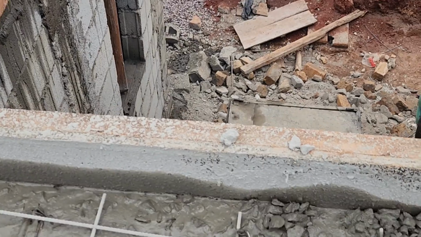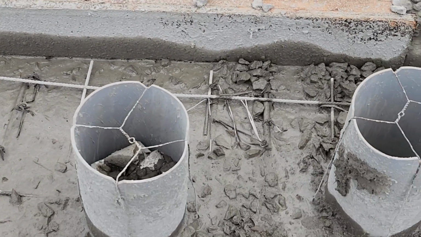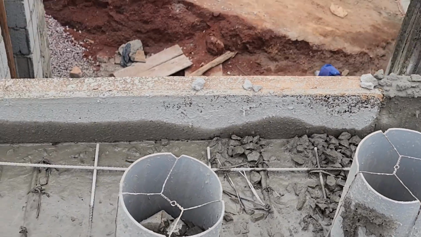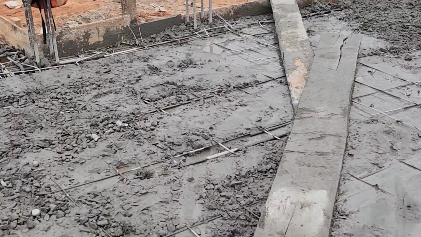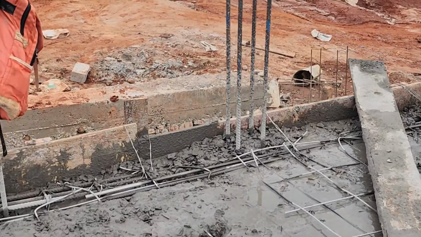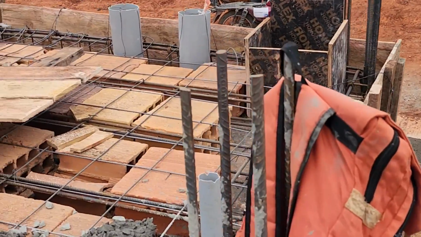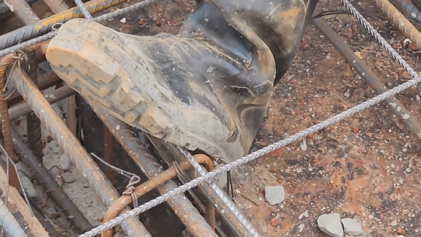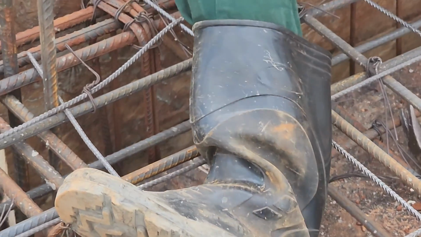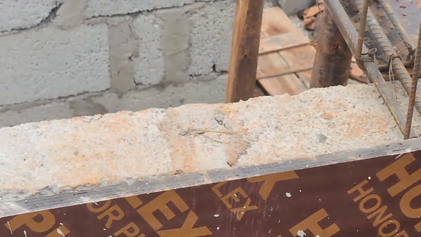So we check all those drainage pipes, whether they are well fixed into the slab and that they won't be blocked by the concrete while casting. Then once it is well done, we can give a go ahead for the boys to cast the slab. Then the fourth thing, which is very important, is the steel works.